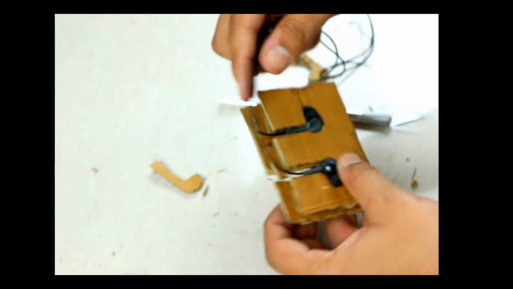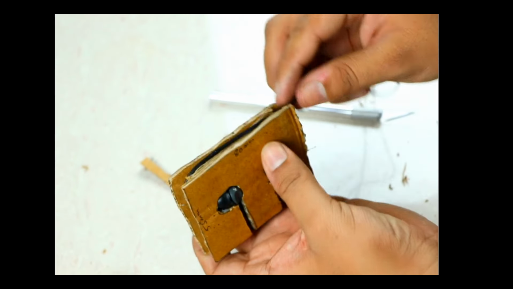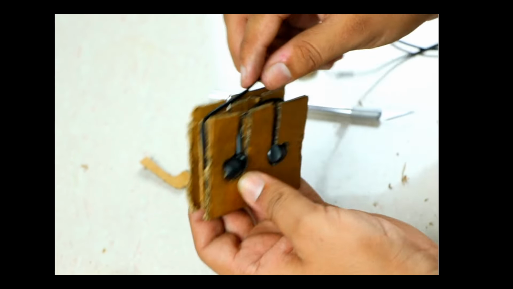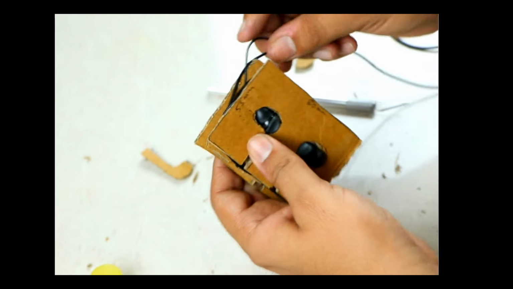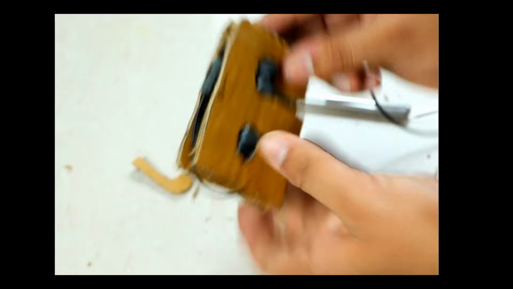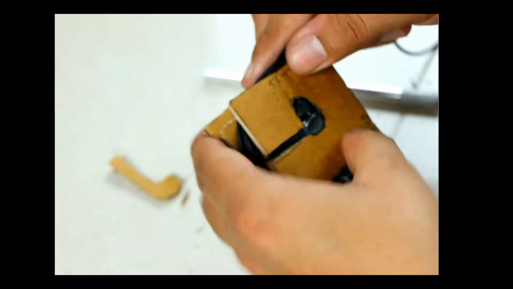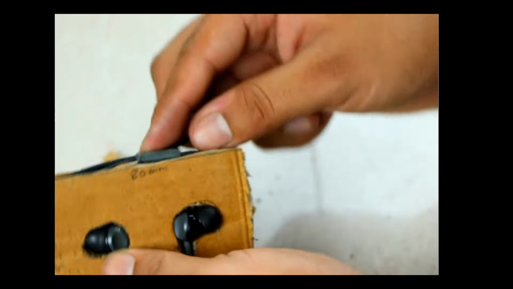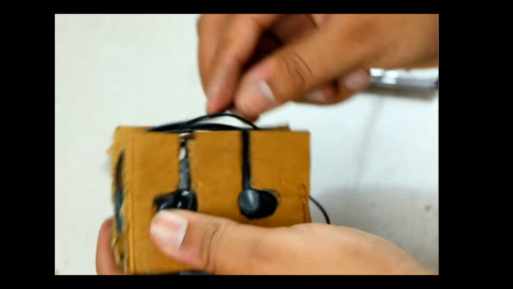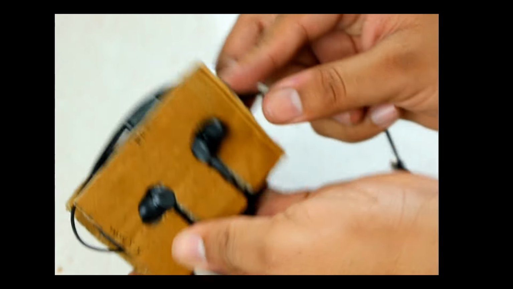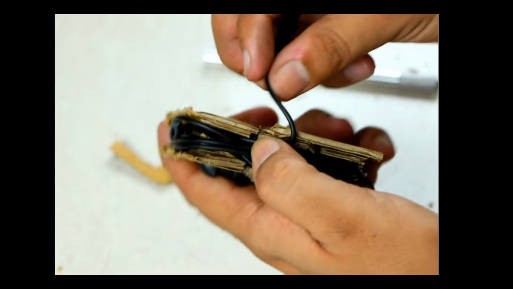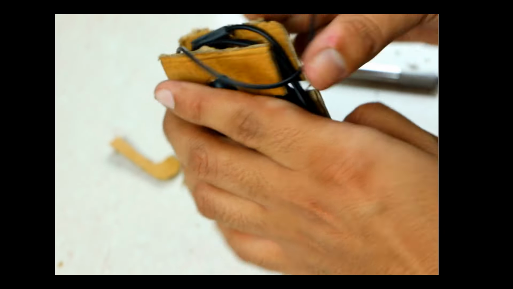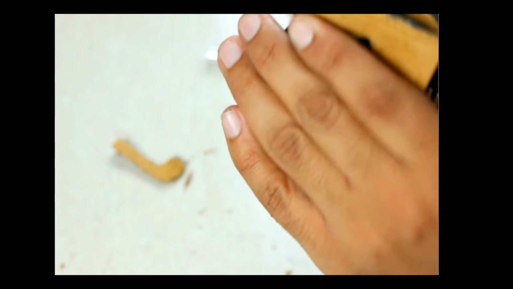And now I'll just wrap the wires here. The wire is so long. This is the first time I'm noticing wire wrapping. It is so long. You will just bring it from here, and it is not actually pasted properly.